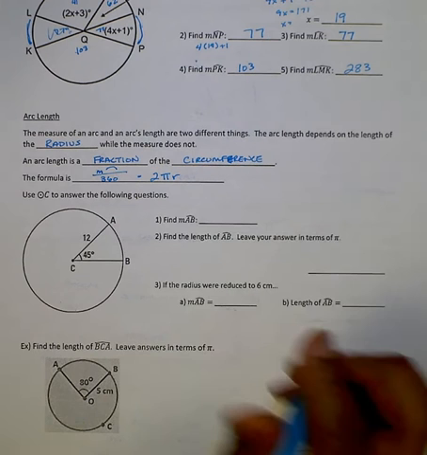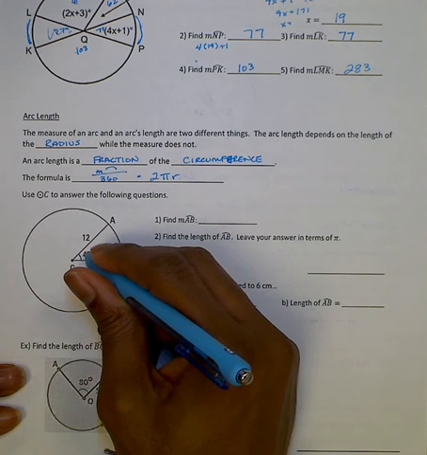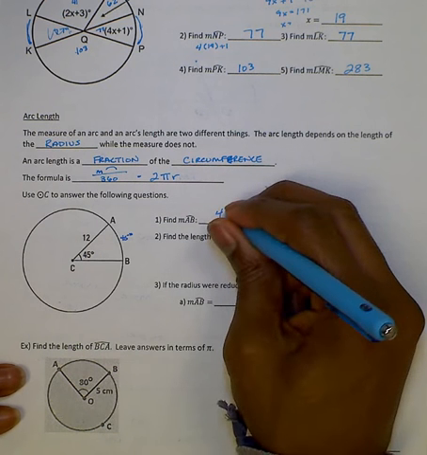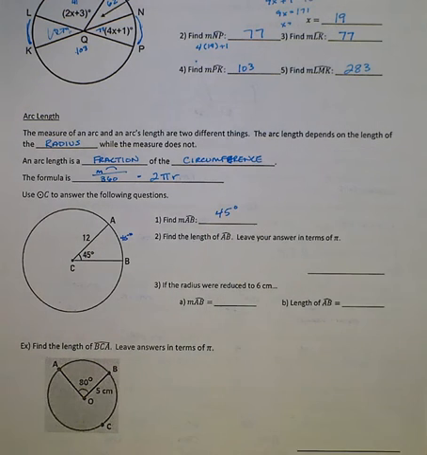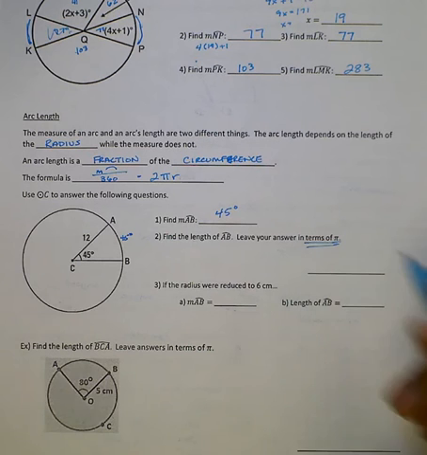They want us to find the measure of arc AB. Since our central angle is 45, arc AB's measure is 45 degrees. Now they want us to find the length of arc AB, and leave our answer in terms of pi. All that in terms of pi means is don't multiply out pi. So don't put in 3.14, don't press the pi button, just leave it there. All right, so we'll follow this formula.